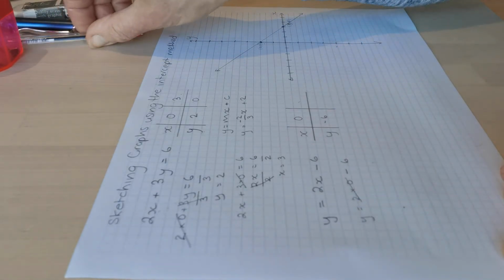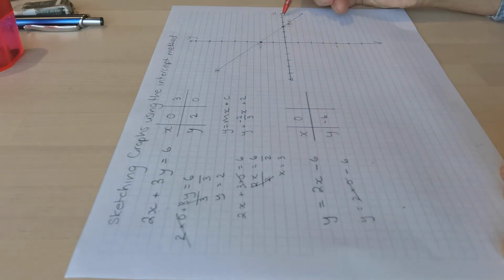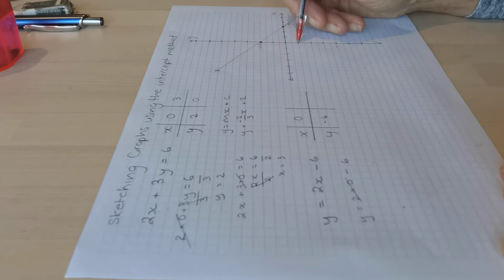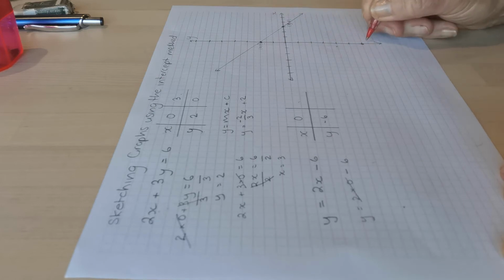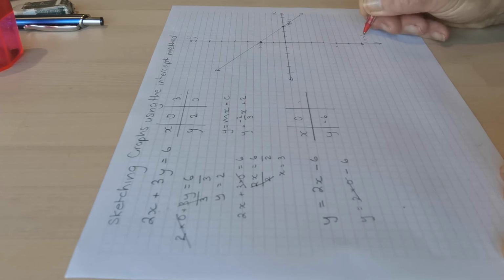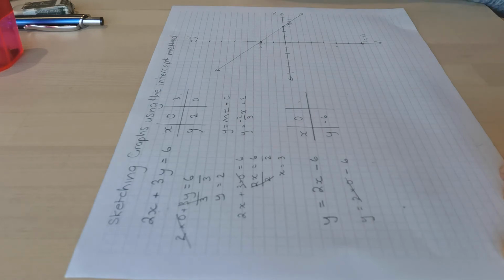I'll use a different colour for that. When x is 0, y is negative 6. Negative 1, 2, 3, 4, 5, 6. There's the coordinate, and we have the y-intercept.